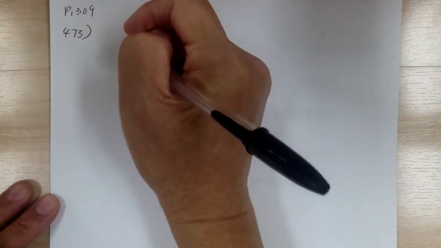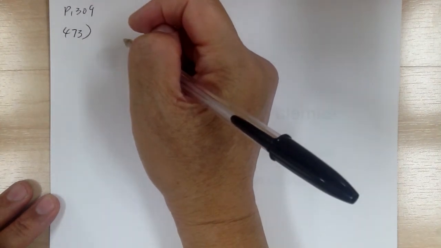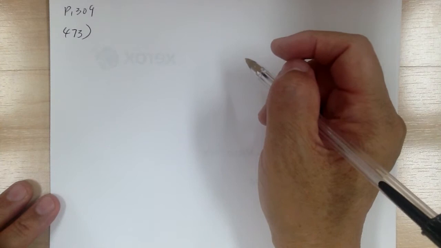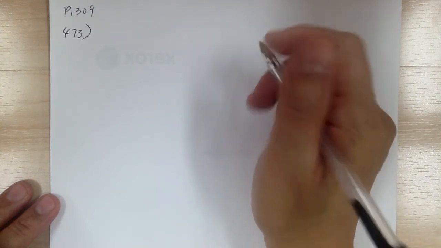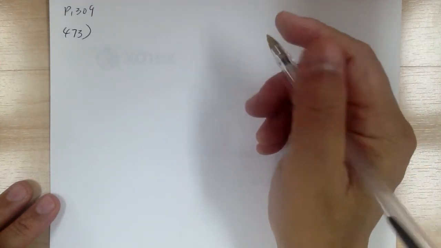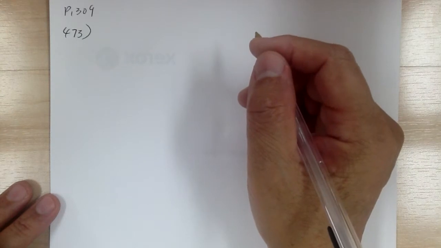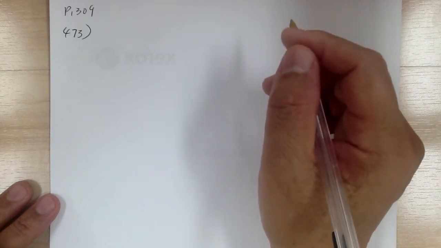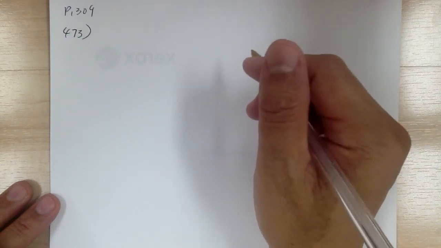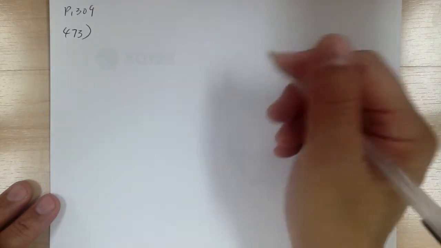Okay, let's go to page 309 and number 473. It says at the end of the professional bowling tournament, the top 5 bowlers have a playoff. So in the playoff, only 2 people play at a time. So first playoff is number 5 bowls number 4. The loser receives 5th prize, and the winner bowls number 3, and so on.